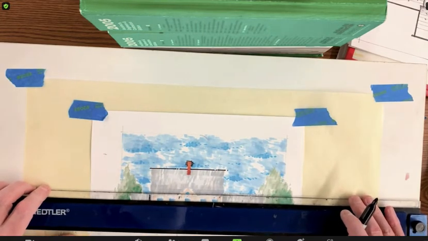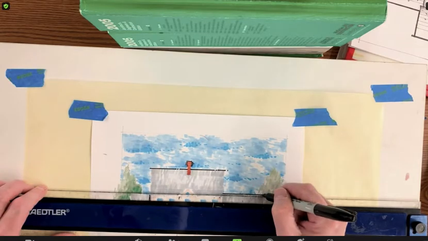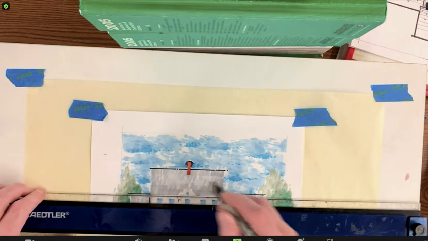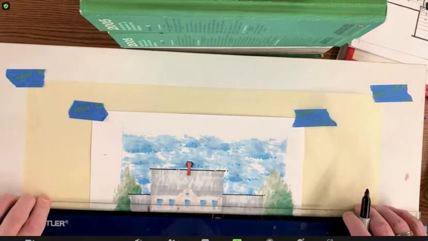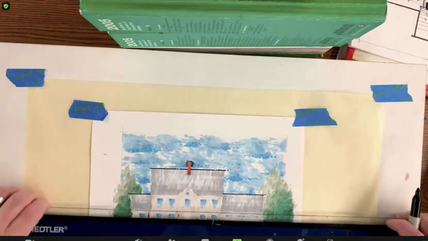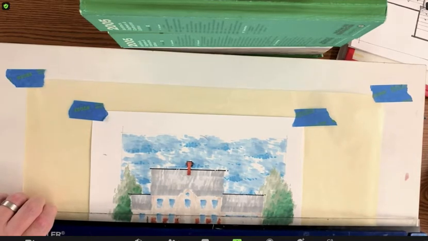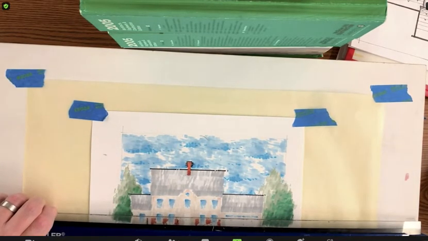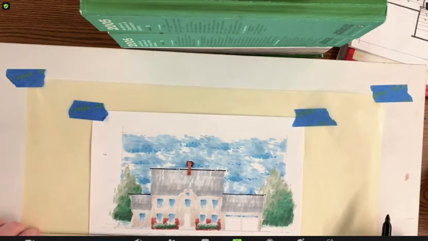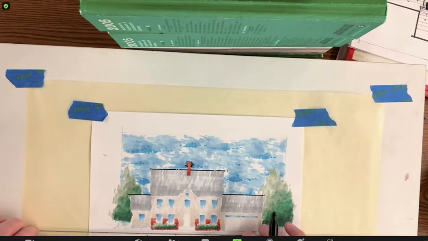But it is the ink work which is really going to make it sing. Hopefully it won't rip my drawing again. Let's get in there.